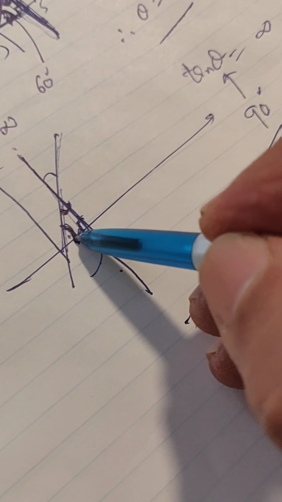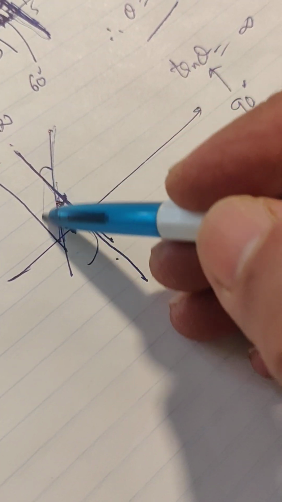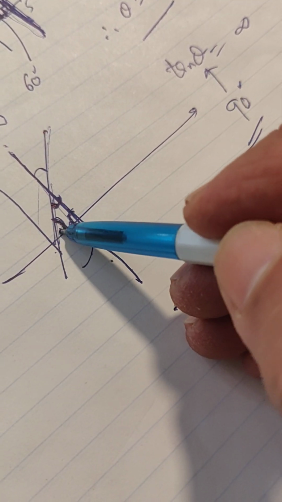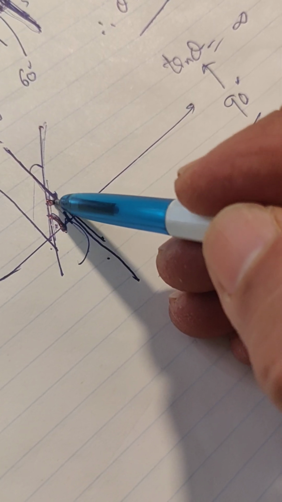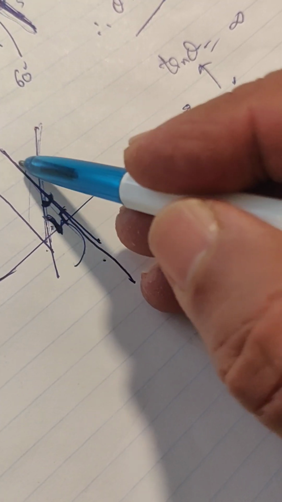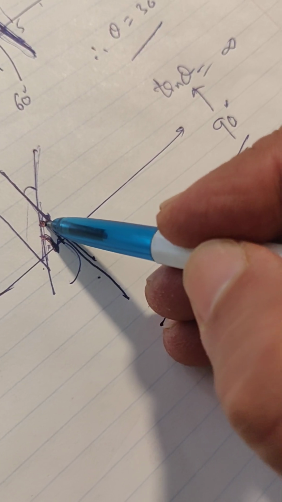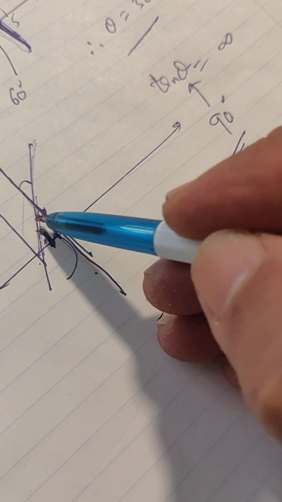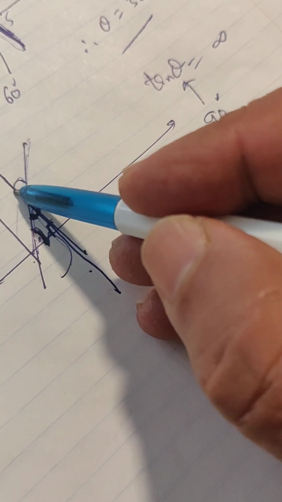So you have calculated the slope angle of this line, 60 degree, and you are interested in knowing the angle between these two intersecting lines. This angle is 90 minus 60, that is 30. If this is 30, this is 30.